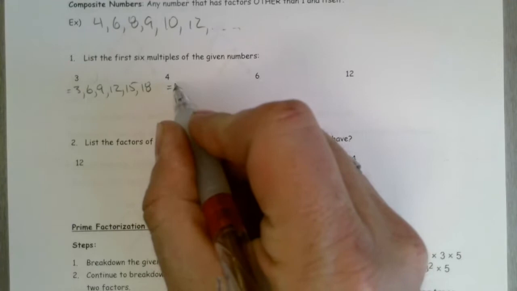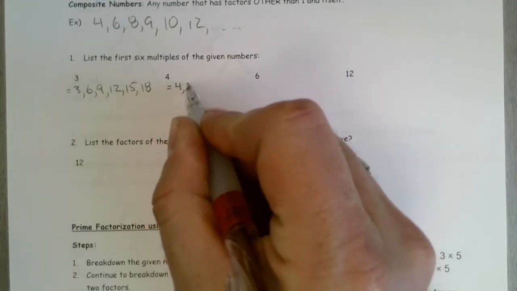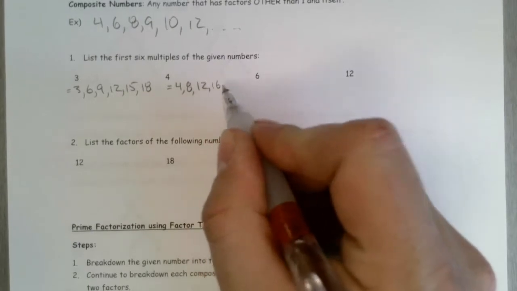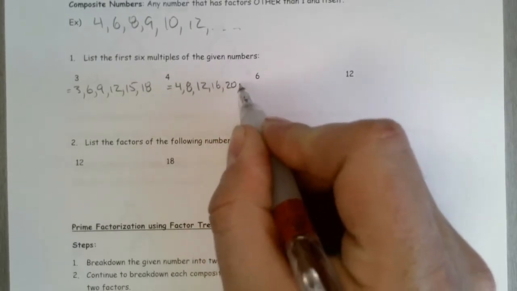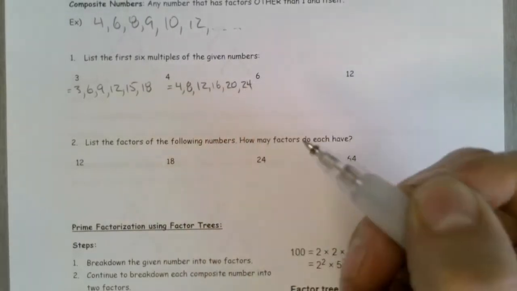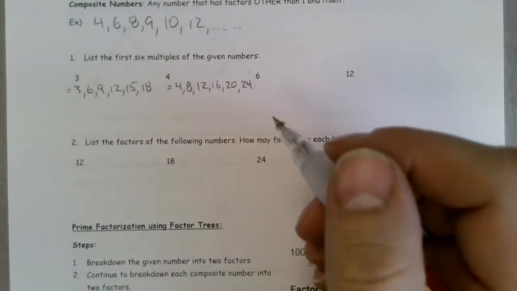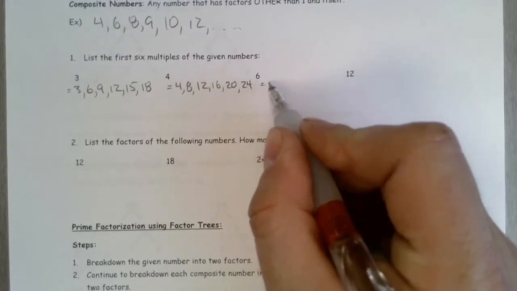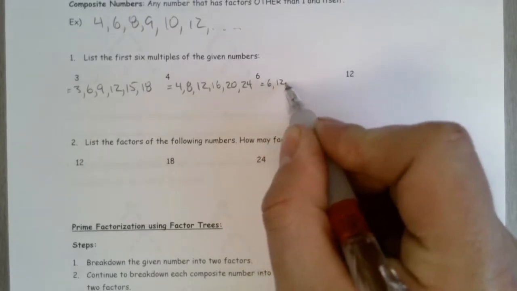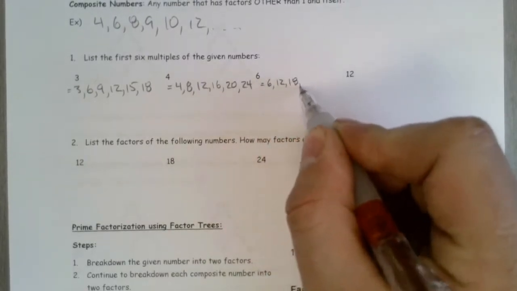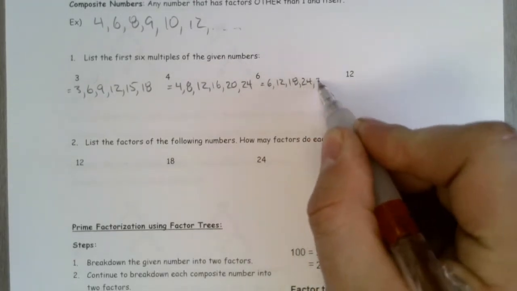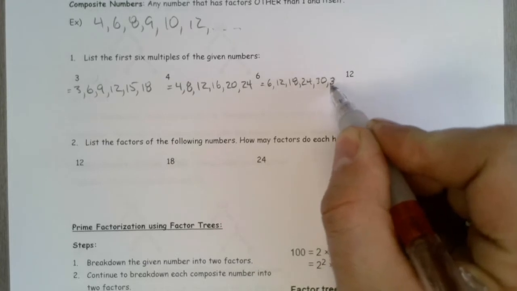Those are my first 6 multiples of 3. Next, 4. 4 times 1 is 4. 4 times 2 is 8. 4 times 3 is 12. 4 times 4 is 16. 4 times 5 is 20. 4 times 6 is 24. Those are your first 6 multiples of 4. Then we look at 6. 6 times 1 is 6. 6 times 2 is 12. 6 times 3 is 18. 6 times 4 is going to be 24. 6 times 5 is 30. 6 times 6 is 36.